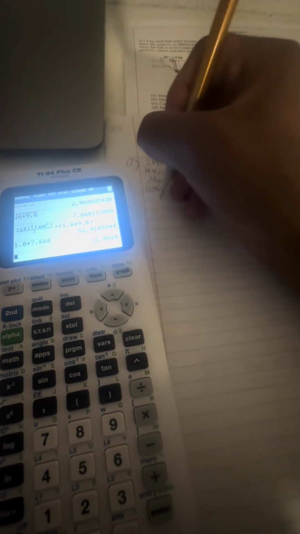And little m is really just 0.4 because it's given to us in the diagram and problem. So I'm just going to plug that in, 0.4. Now, using our calculator, we just solve for the left side. So 1.8 times 7.668 is equal to 13.8. So the left side is equal to 13.8. And on the right side, we're left with 1.8 times V1 final plus 0.4 V2 final.